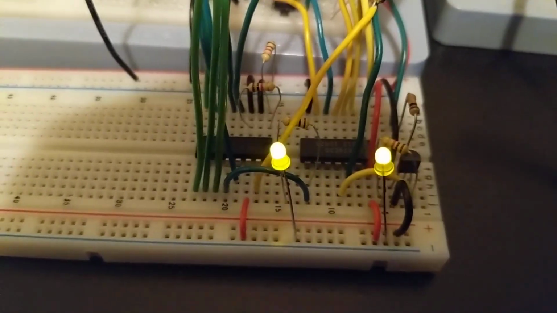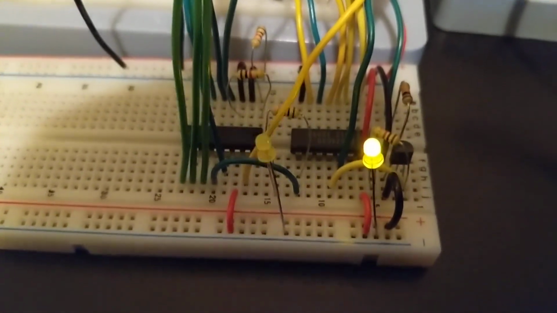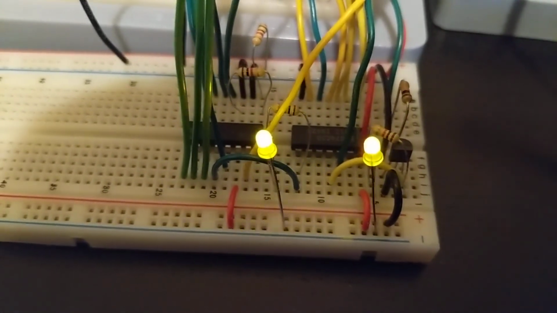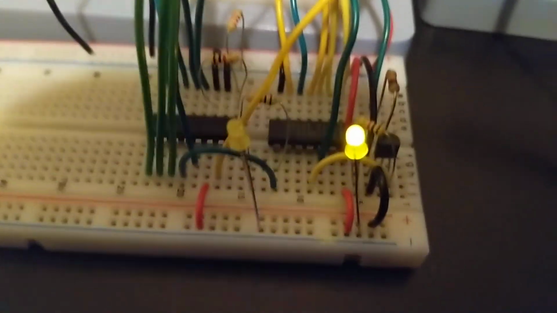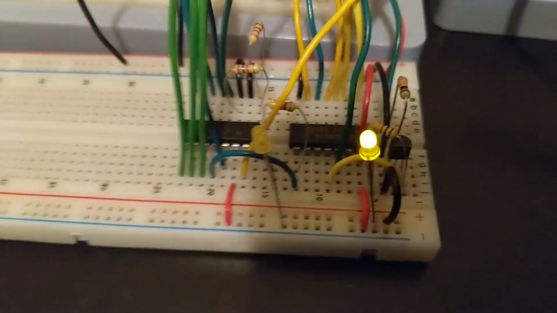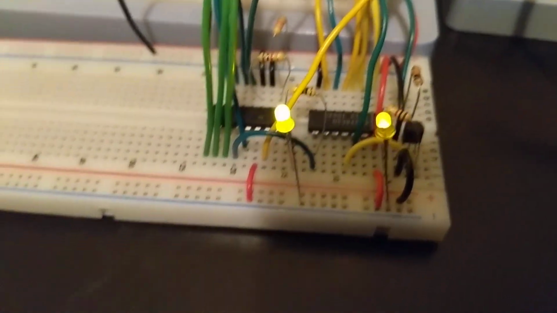Right here, with these 2 flashing LEDs, you see the chips behind it. The one on the left is the digital to analog converter. The one on the right is an 8-bit NAND gate, which I use for address decoding to select and enable the digital to analog converter.